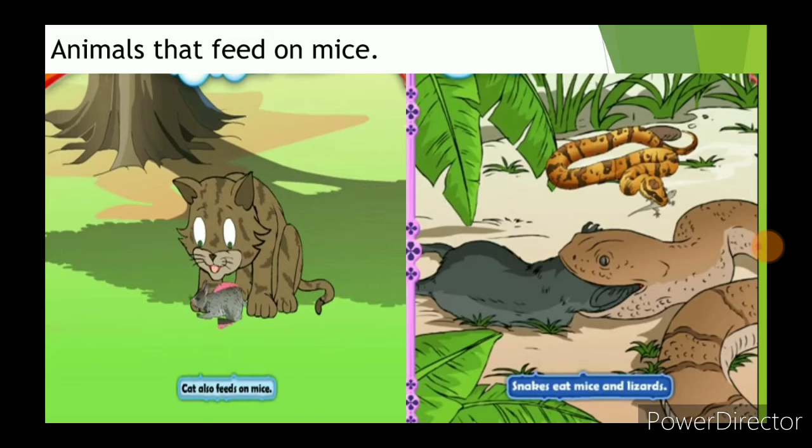Animals that feed on mice. Tom and Jerry cartoon, if you have watched, then you must have come to know that Tom is a cat which is always after Jerry, which is a mouse, because mouse is the food of cats. Snakes also eat mice and lizards. Two animals which feed on mice are cat and snake.